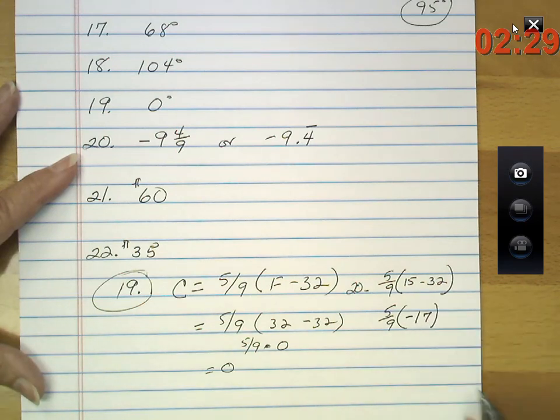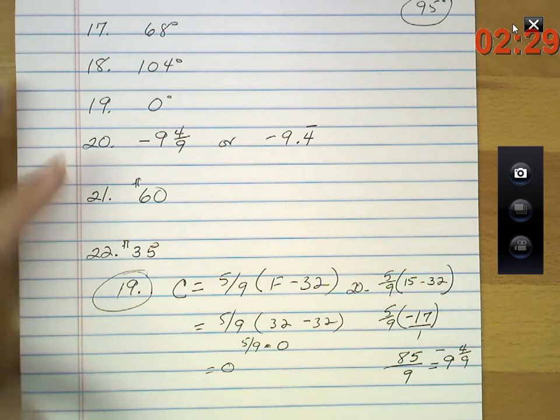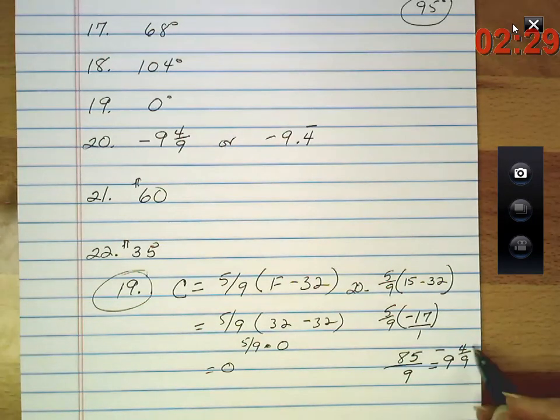Okay. Then you can't do any canceling on that one. So this gives you 85 over 9, which comes out to 9 and 4 ninths. But it's a negative because unlike signs are negative when you're dividing. That was weird. Yeah.